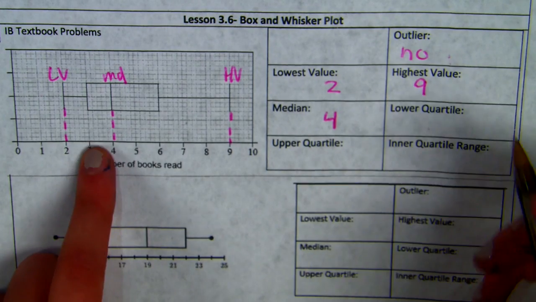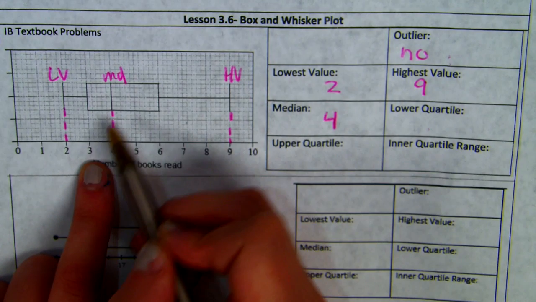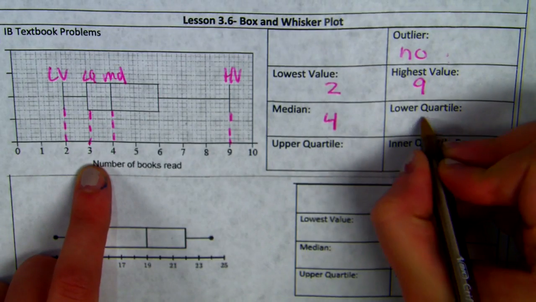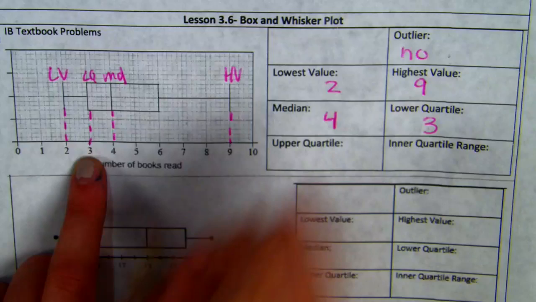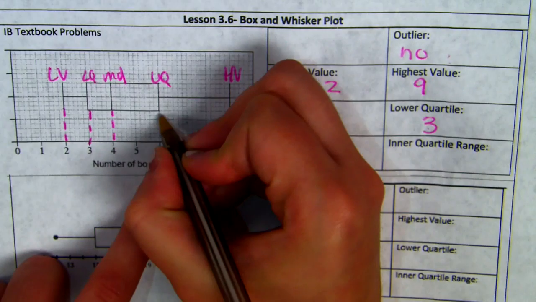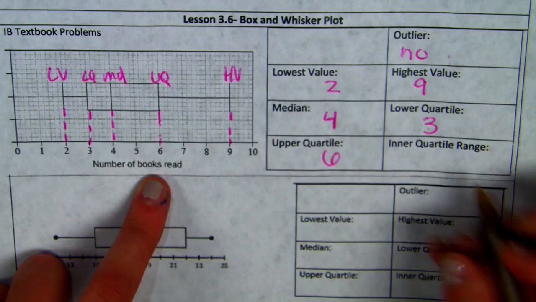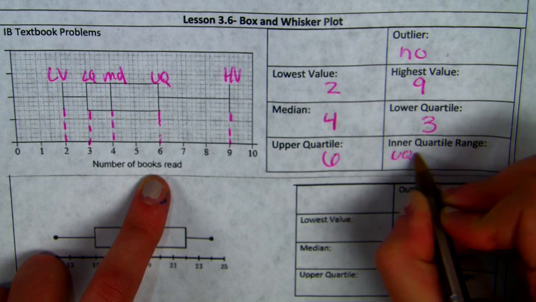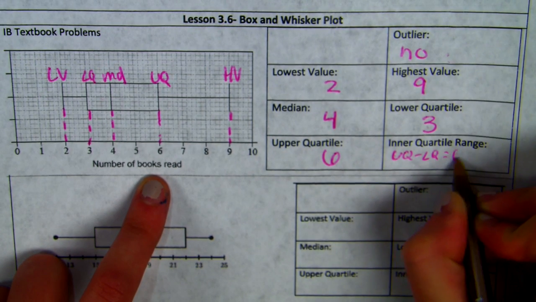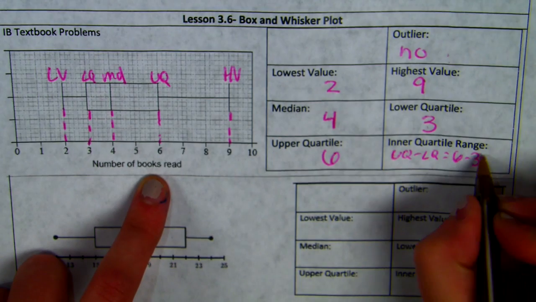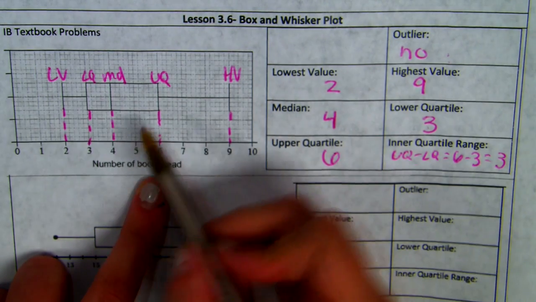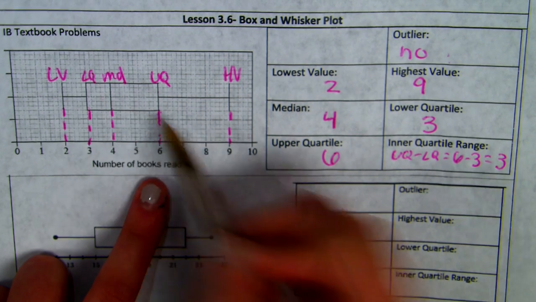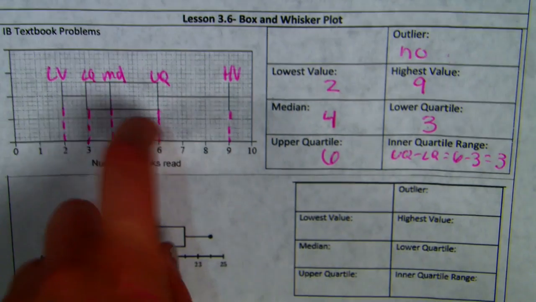Then I'm left with my lower quartile, which one looks like it's lower than the middle? This one right here. I know that my lower quartile value is 3, and my upper quartile is this line, which is 6. My interquartile range is my upper quartile minus my lower quartile, which is 6 minus 3, which is 3. Again, we could also count from the edge of the box to this end. We go 1, 2, 3. That gives us our interquartile range as well.